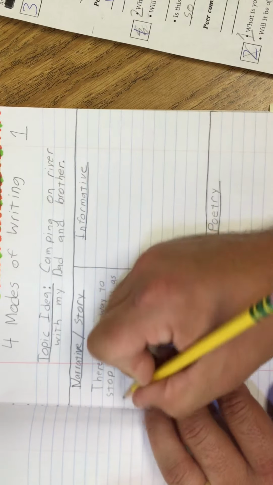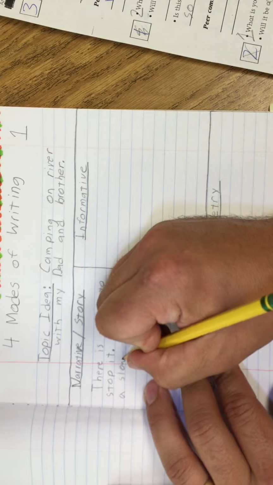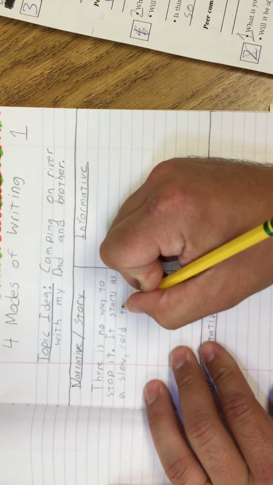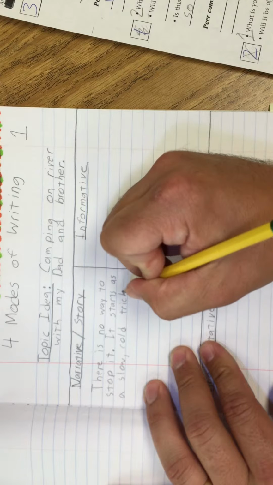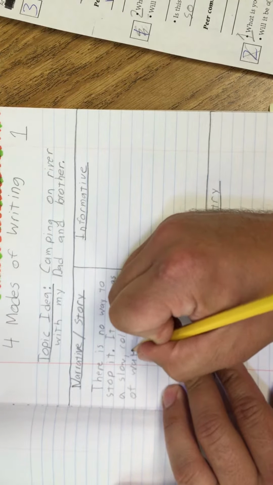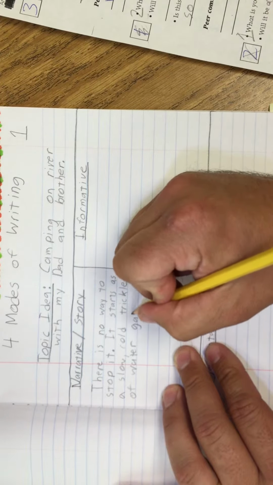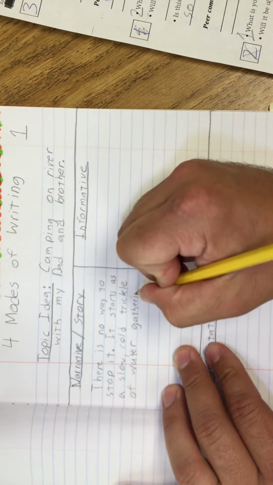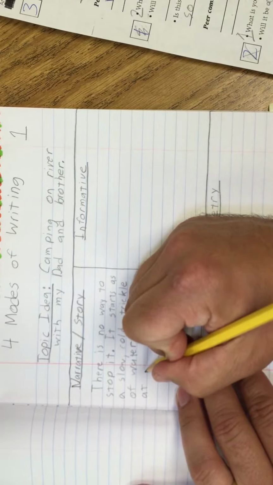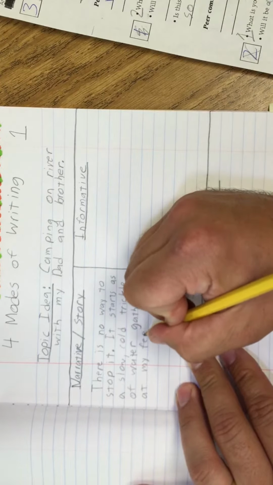Starts as a slow, cold trickle of water gathering at my feet.